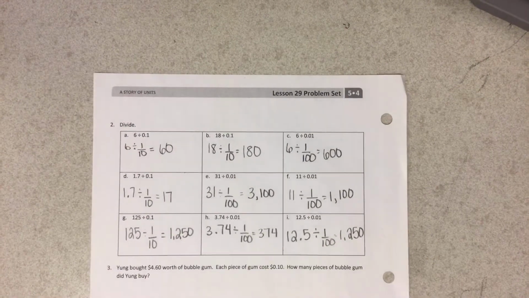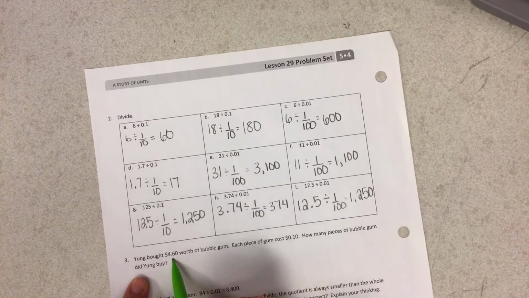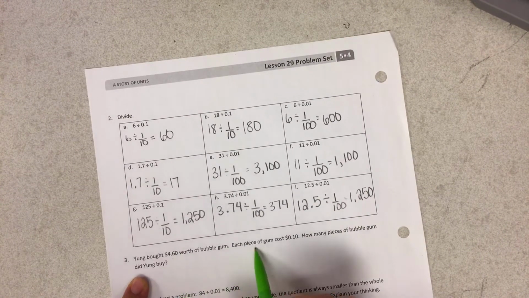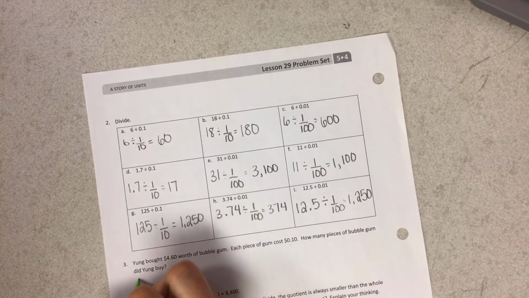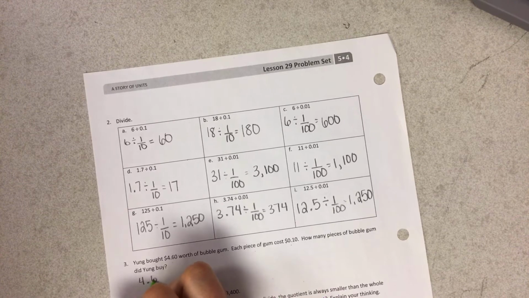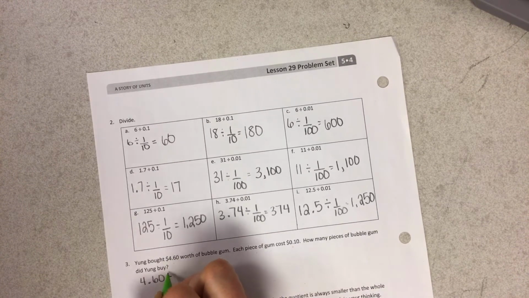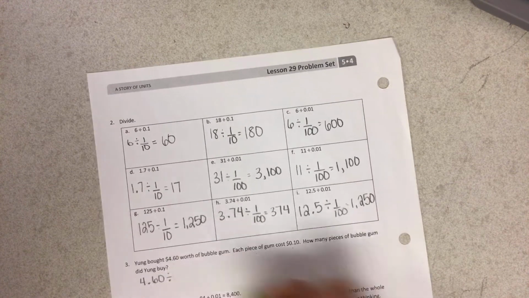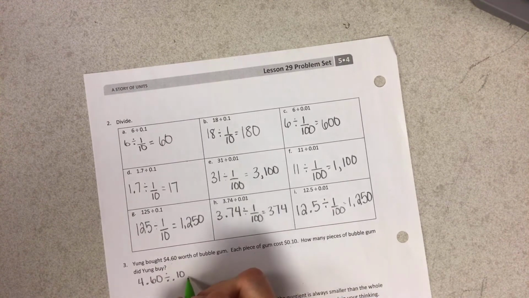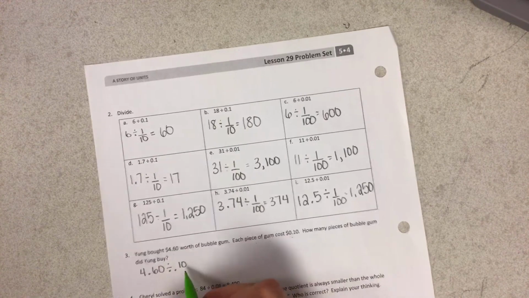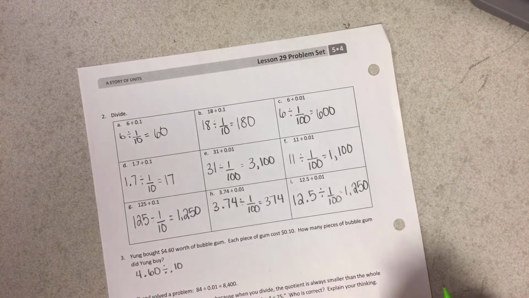Okay. It says Young bought $4.60 worth of bubble gum. If each bubble gum cost 10 cents, how many pieces of bubble gum did he buy? So if he got $4.60 and each of them cost 10 cents, I'm actually going to rewrite this, and I could rewrite it as a hundredth, but I'm going to write it as a tenth, okay?